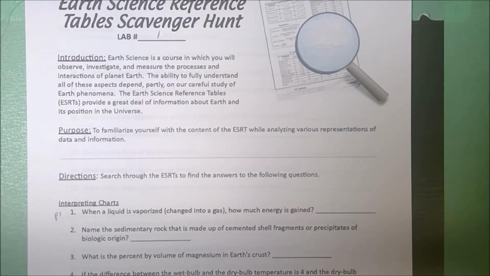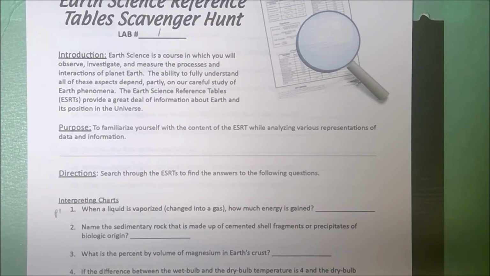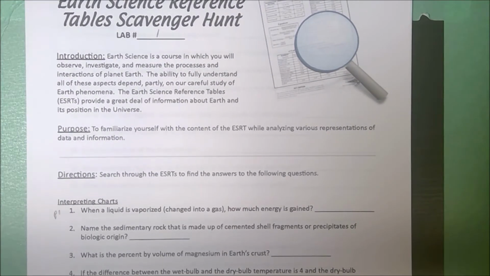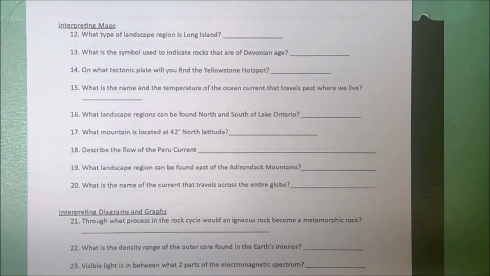Make sure when you're doing that, you write down not only the number, but the unit, because units are important. The second one is on sedimentary rocks, so maybe you can find a chart that gives you information on sedimentary rocks. So one thing you can do with the reference table is interpret charts.